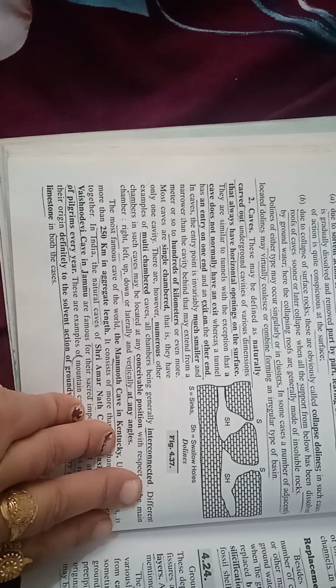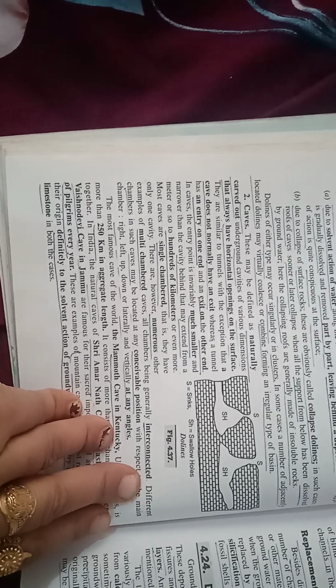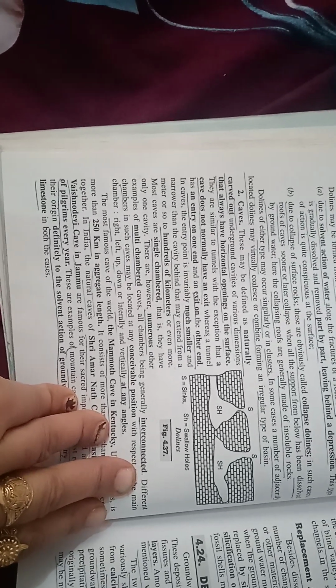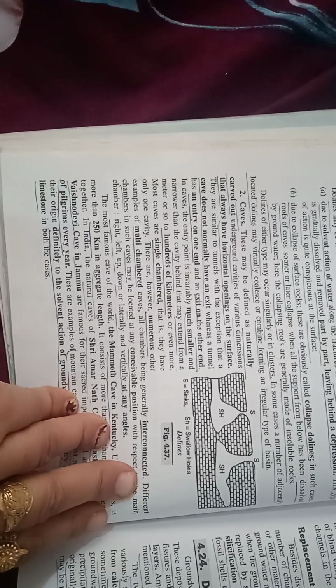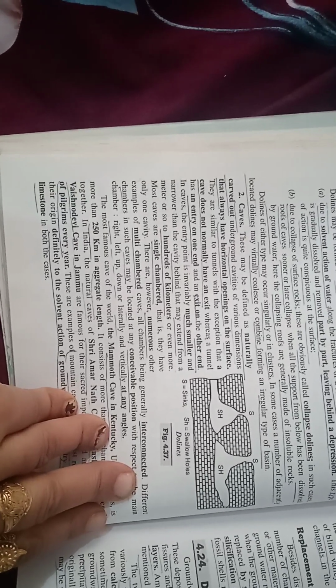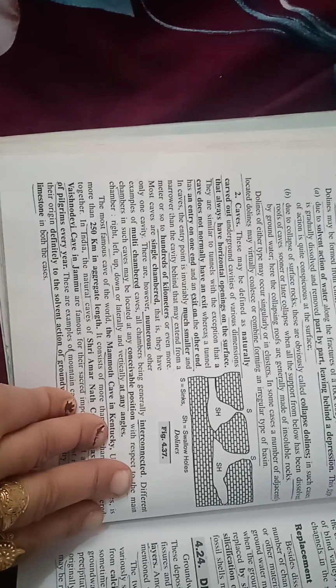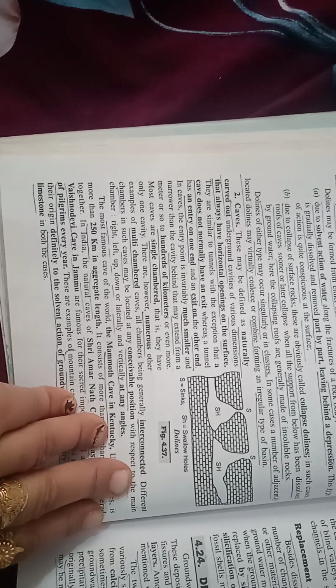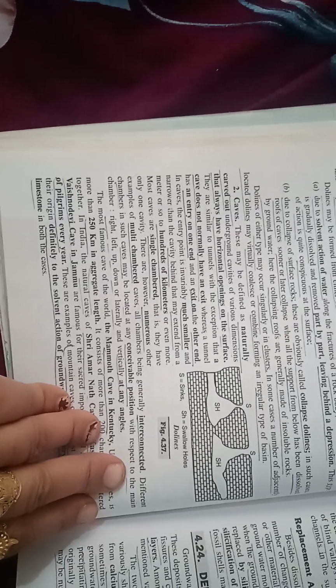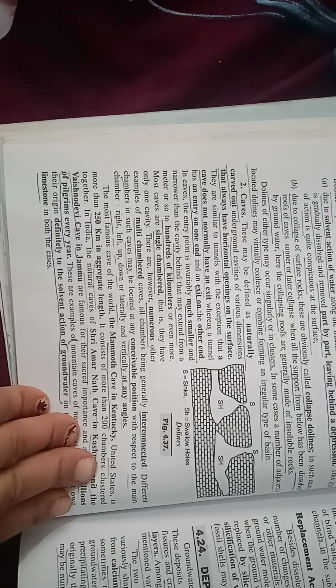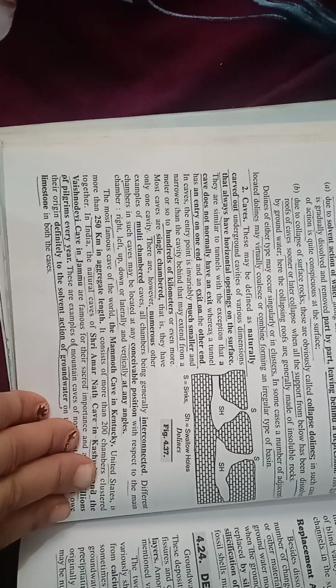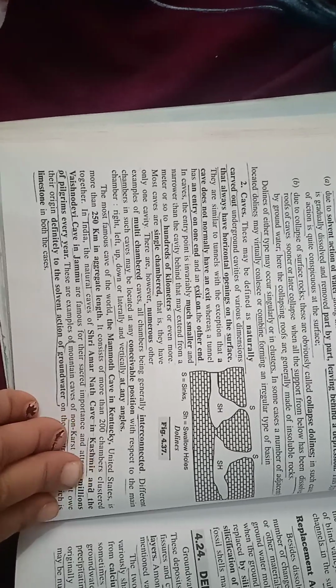Most caves are single chambered, that is, they have only one cavity. There are, however, numerous other examples of multi-chambered caves, all chambers being generally interconnected. Different chambers in such caves may be located at any conceivable position with respect to the main chamber: right, left, up, down, or laterally, vertical, at any angle.